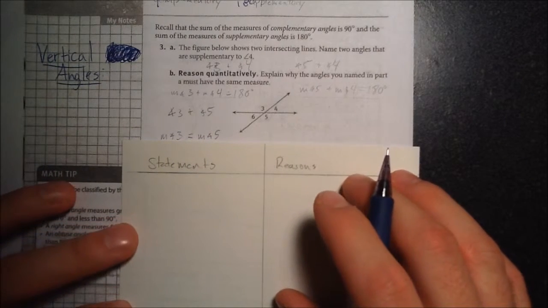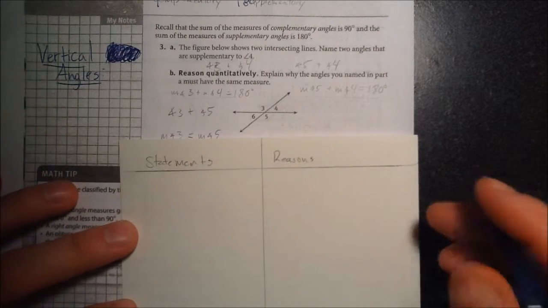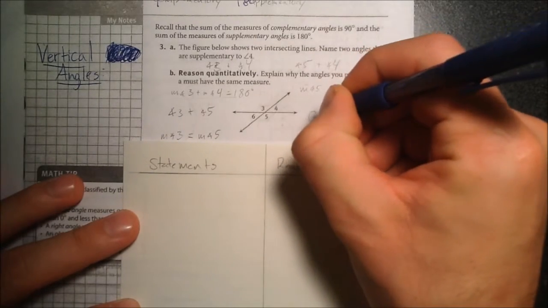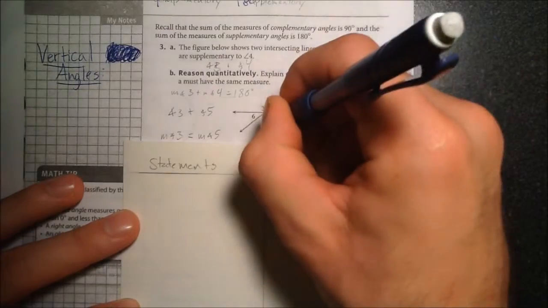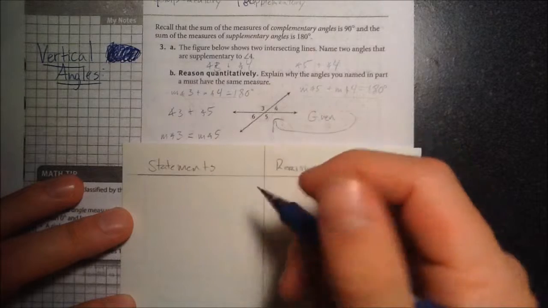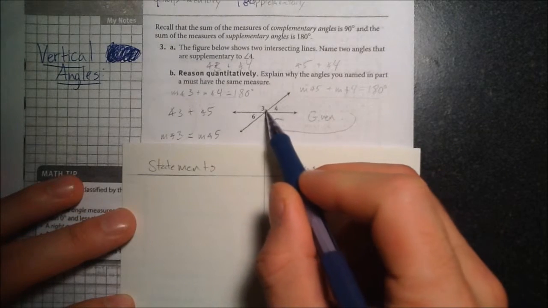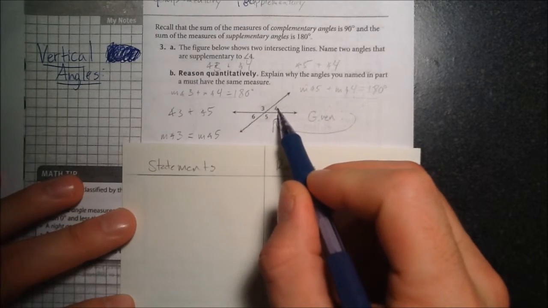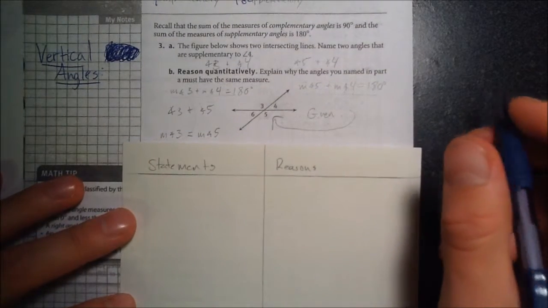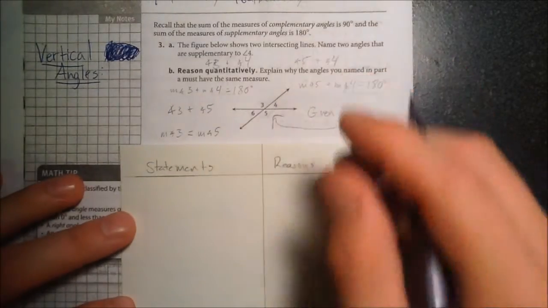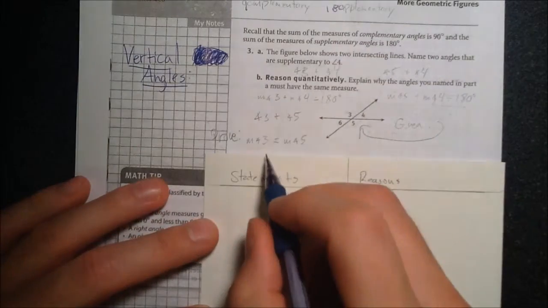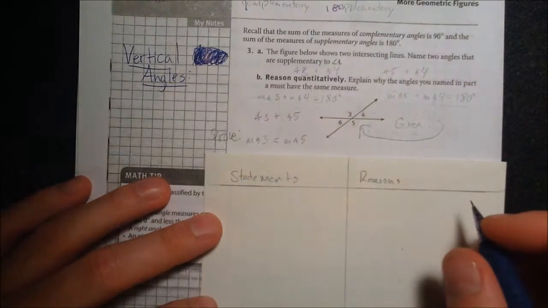So in a proof, you're always given some sort of information. What our given information is, is this diagram. We are given this diagram, and we need to recognize what's happening in it: the fact that 3 and 4 are a linear pair, and angle 4 and 5 are a linear pair, and so on. So we need to recognize that. And then we were asked to prove that the measurement of angle 3 is equal to the measurement of angle 5.